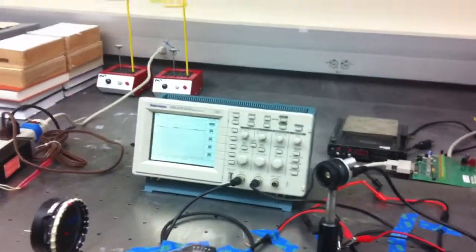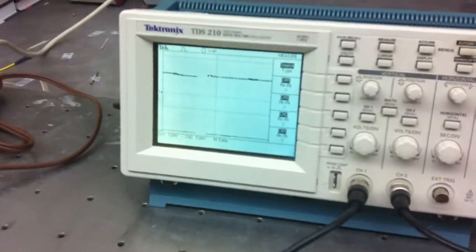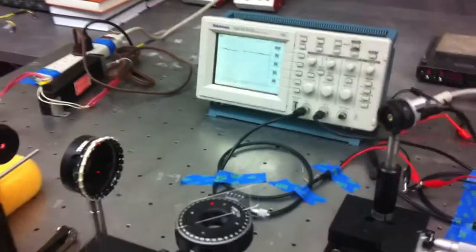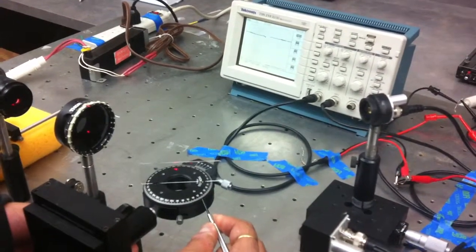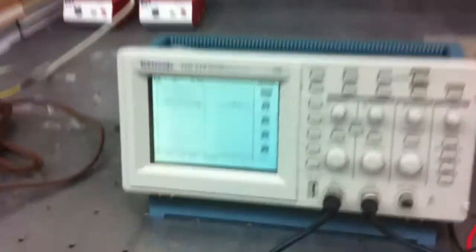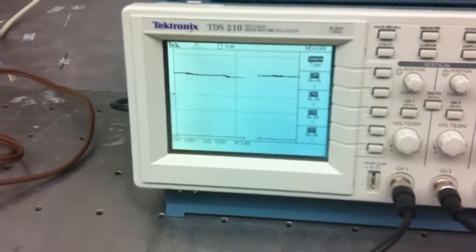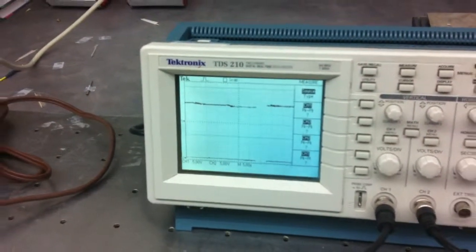At 40 degrees, we have 9 volts. At 50 degrees, we have around 8.5 volts.